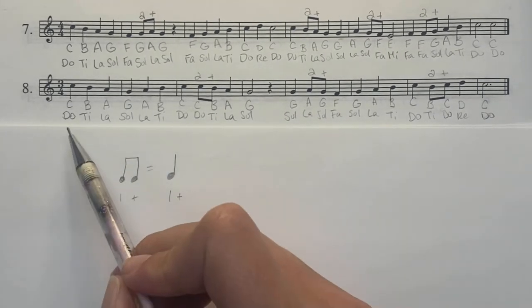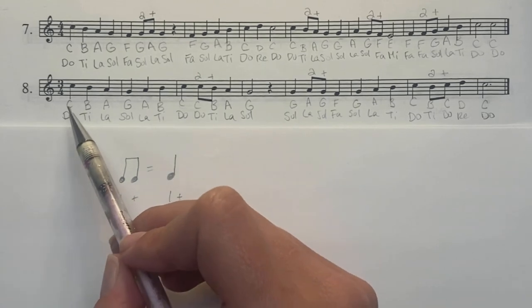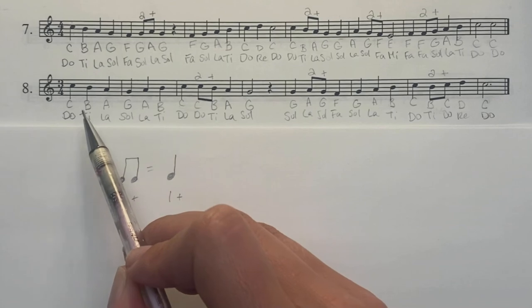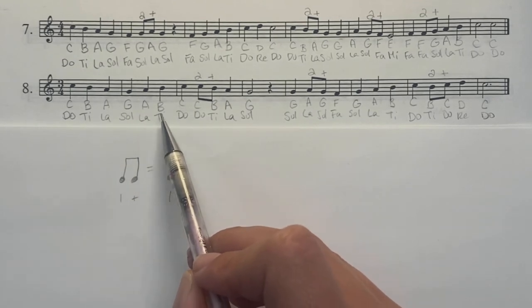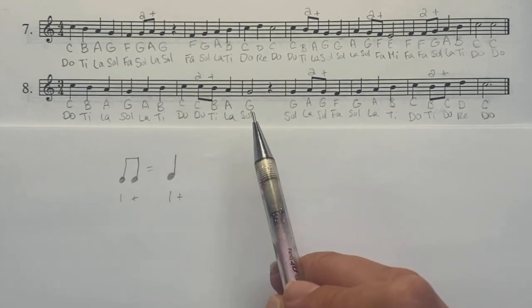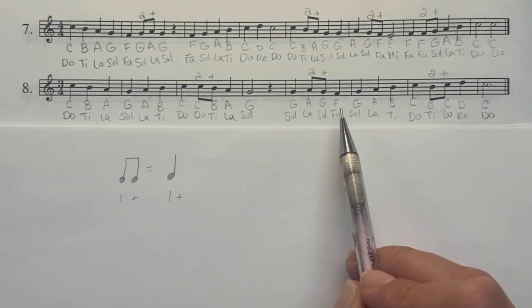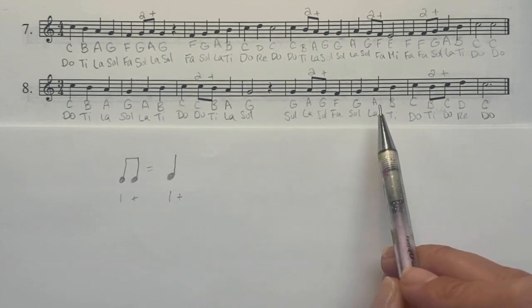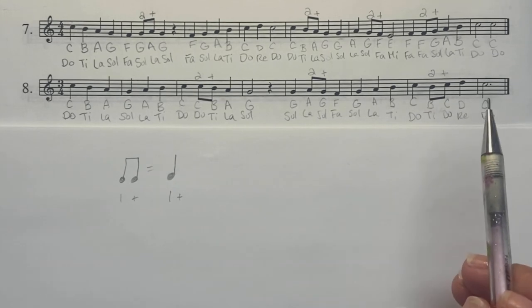So let's try to see if we can do this together, okay? So 1, 2, 3, ready, and go. Do, ti, la, sol, la, ti, do, do, ti, la, sol, sol, la, sol, fa, sol, la, ti, do, ti, do, re, do.